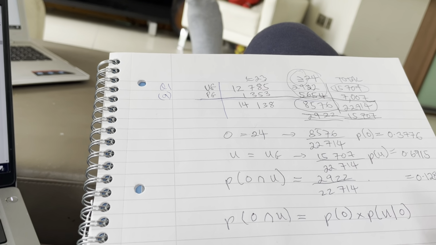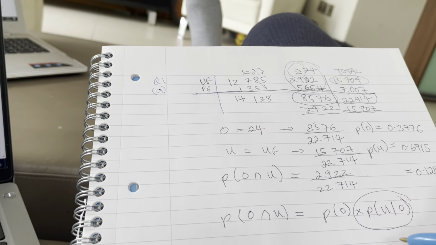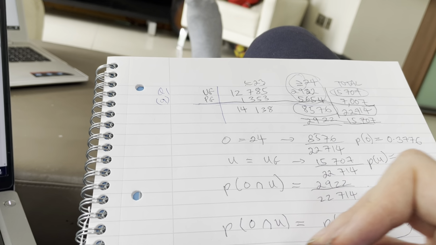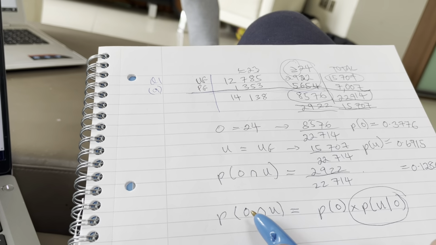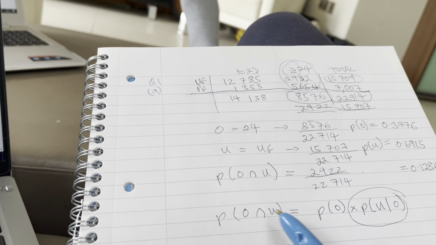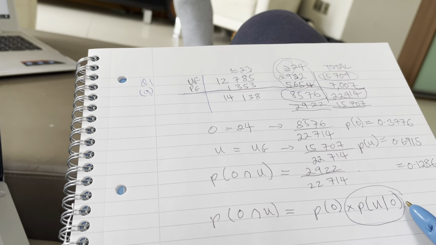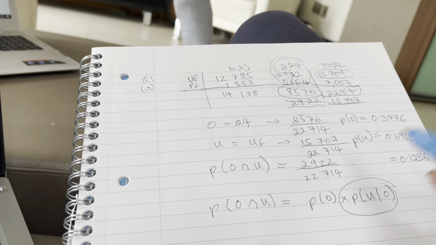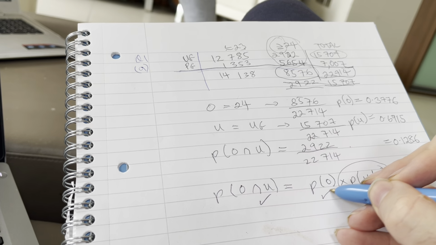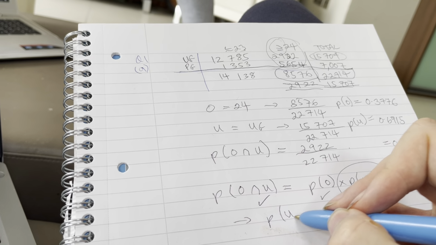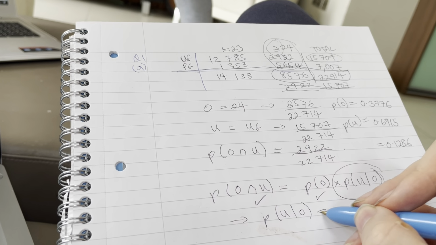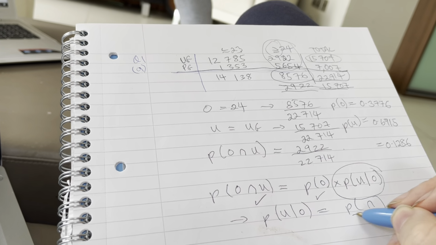If they're both O and U, then it's P of O multiplied by not just any P of U, but P of U given that O has happened, because it's both in this case. So we know that guy, and we're trying to find that. P of U given O is equal to the intersection over P of O.